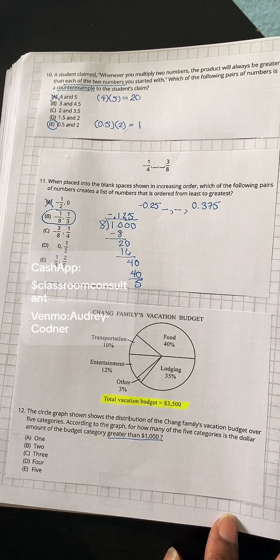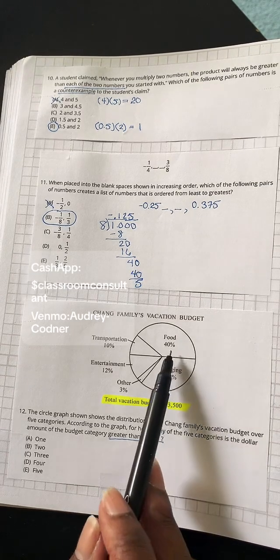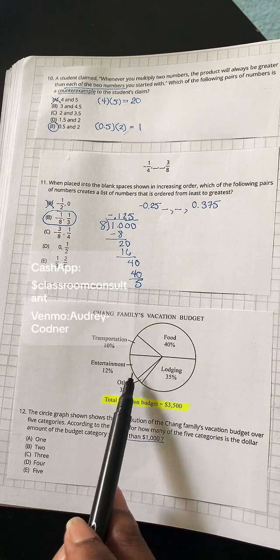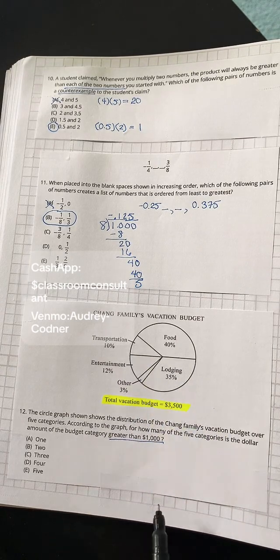So the whole entire budget is $3,500. How many categories? Is it food, lodging, other, entertainment, or transportation? How many do you think is going to cost more? Is going to be greater than $1,000?